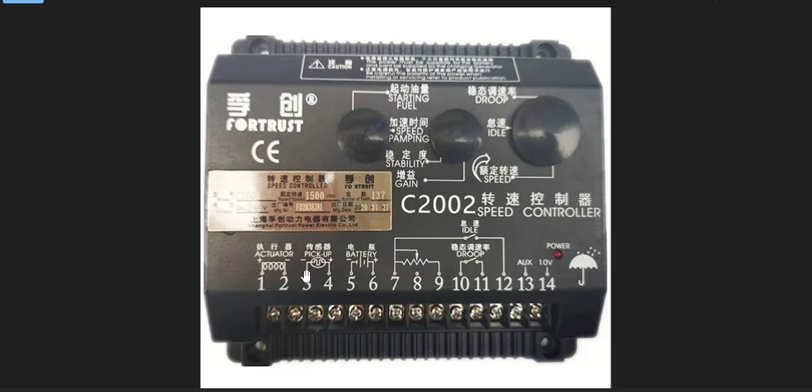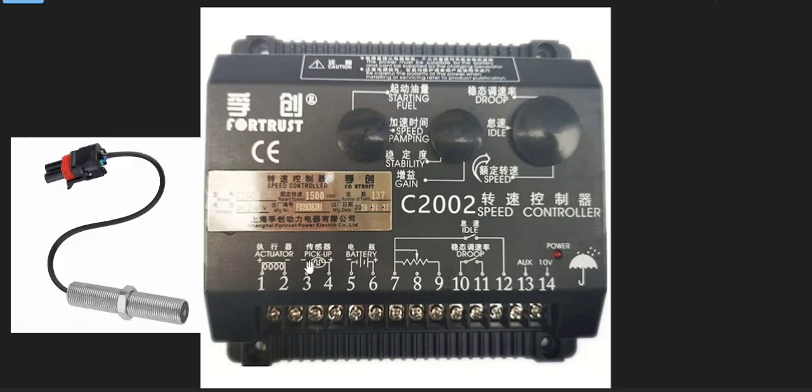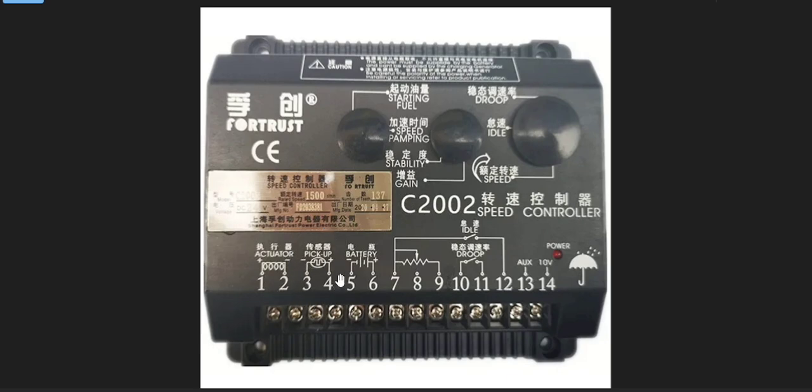And after that, pin number 3 and 4, pickup. Pickup means from the magnetic pickup unit, MPU. The input is here, 3 and 4. This is a small pulse generator, which is mounted on the flywheel. When we are cranking the engine, the small MPU sensor generates an AC signal and provides it to this controller. This controller converts this signal and then feeds back to the fuel actuator to control the fuel system.